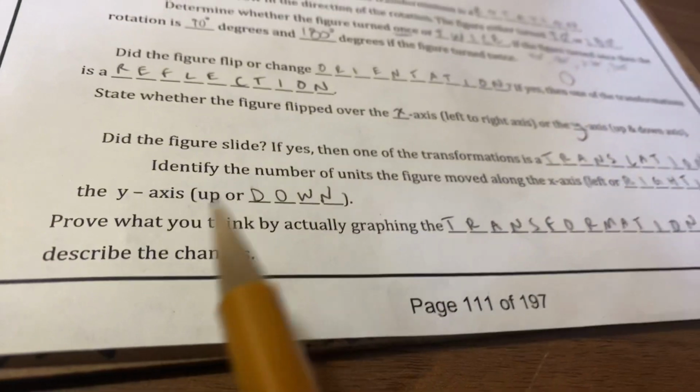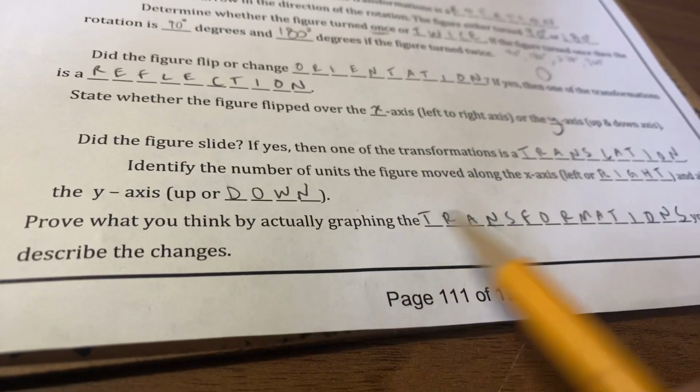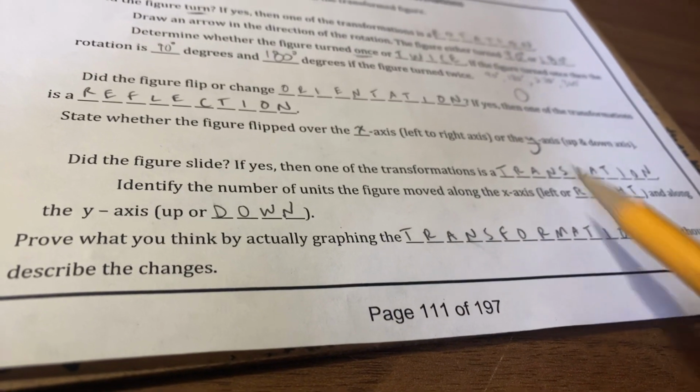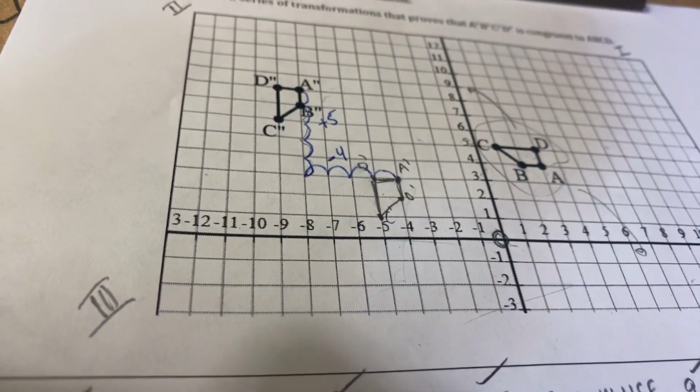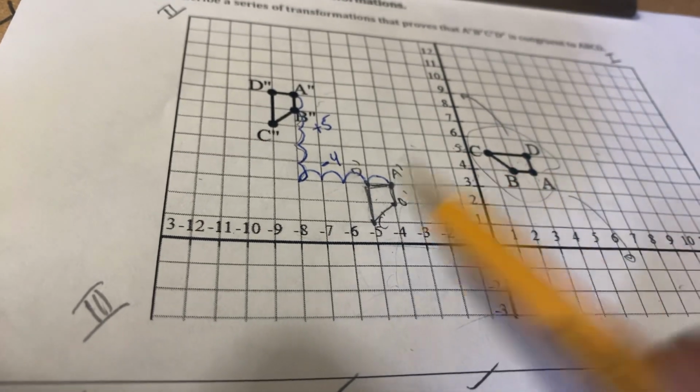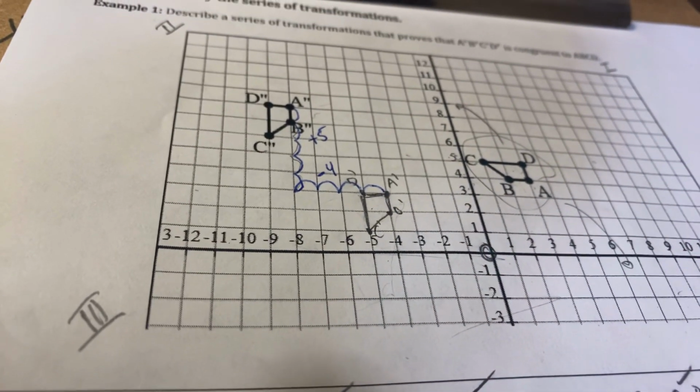And so the last piece is just saying, prove what you think by actually graphing the transformations. Make sure your blanks are filled in. And that's actually what we did here. We didn't just say we rotated, we actually proved it and we wrote that rotation in there, right? So this is what that work needs to look like, okay?